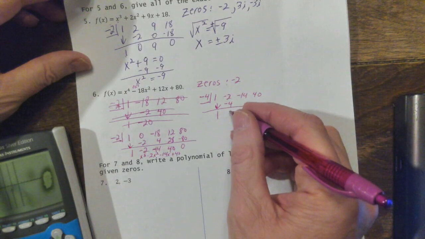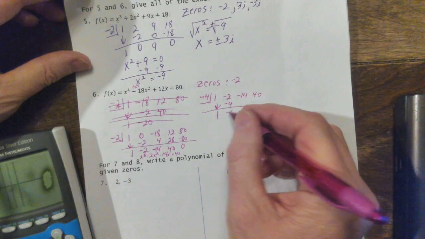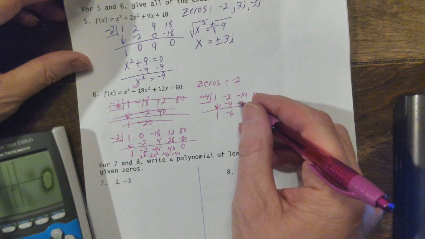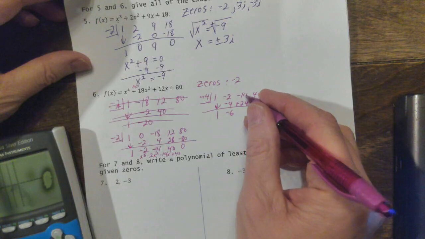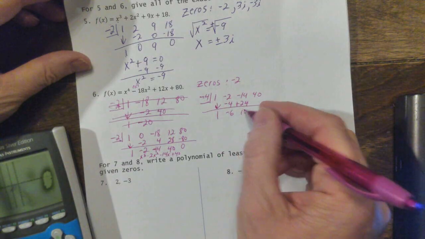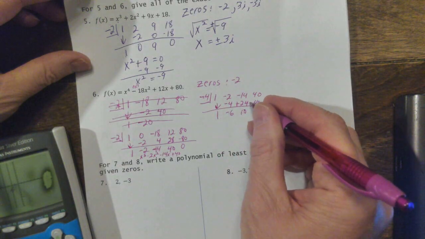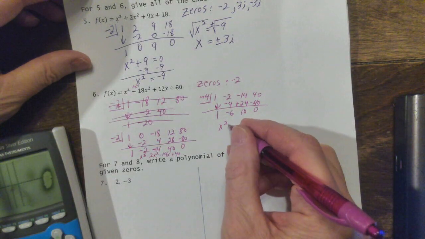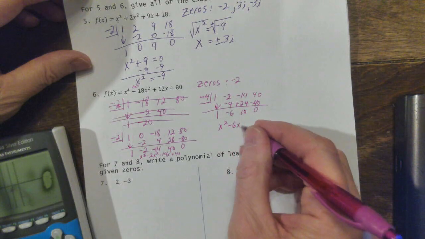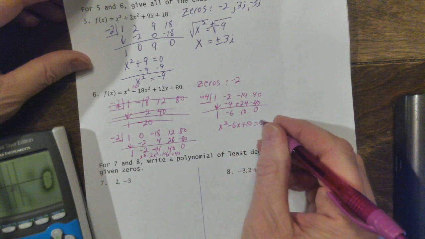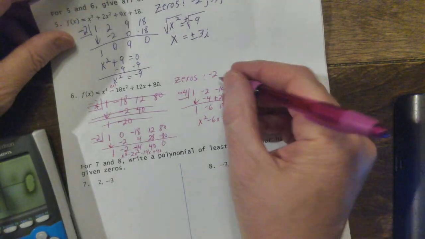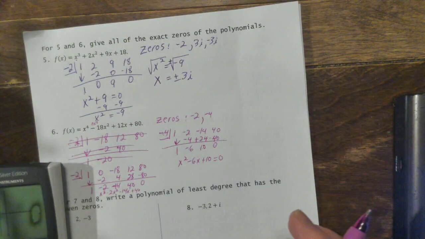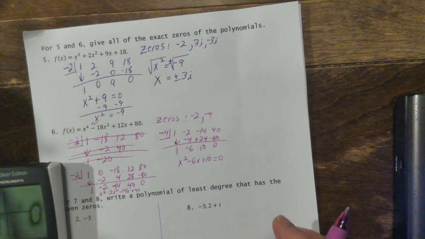-4 times 1 is -4. -2 and 4 make -6. That's positive 24. That is 10. -4 times 10 is -40, and that's 0. And this is x squared minus 6x plus 10. I'm going to set that equal to 0. Let's not forget that we have the -4. We did get 0 on that.